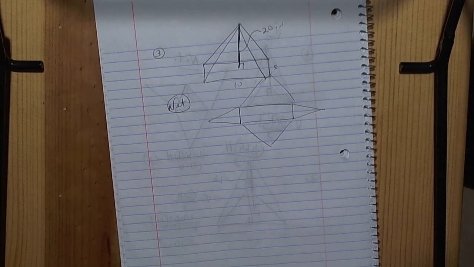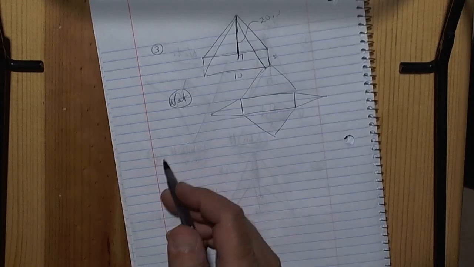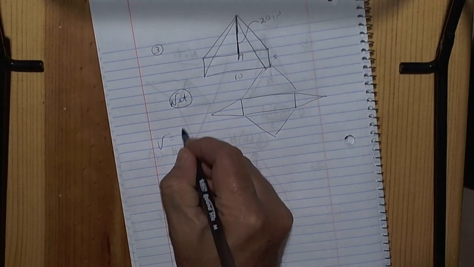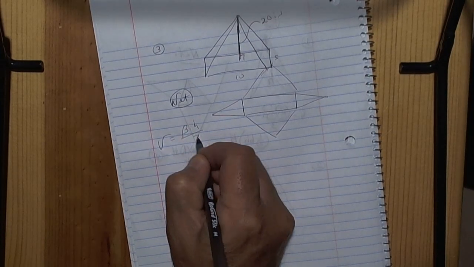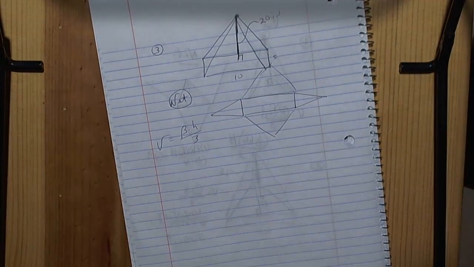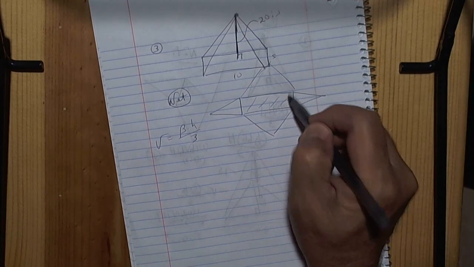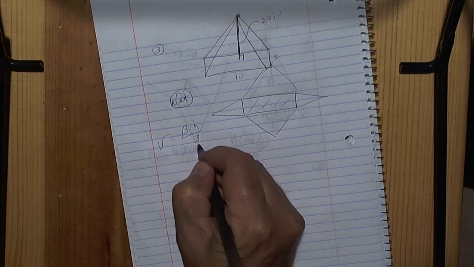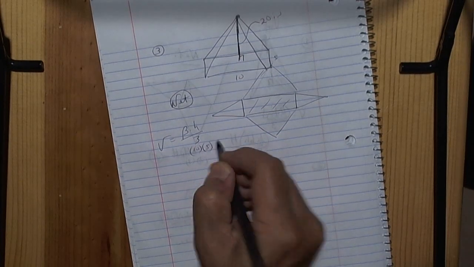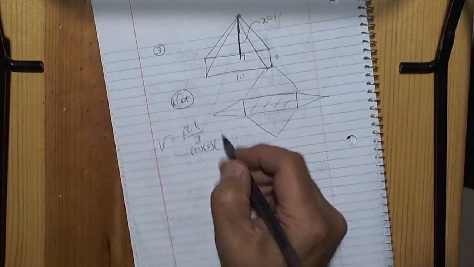We're not doing surface area because surface area would be a little more complicated. But let's say volume. Volume is big B times H divided by 3. If it doesn't come to a point, don't divide by 3. But this one does. So the base is a rectangle, so it's going to be length times width. So it's 10 times 5, length times width, times the height of the pyramid, which is 20.